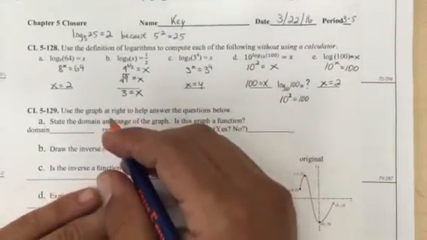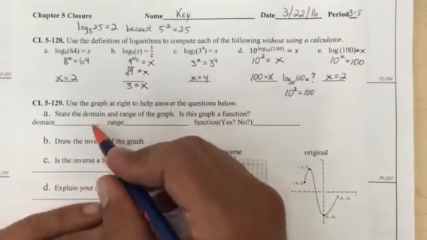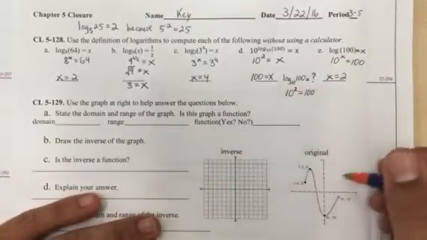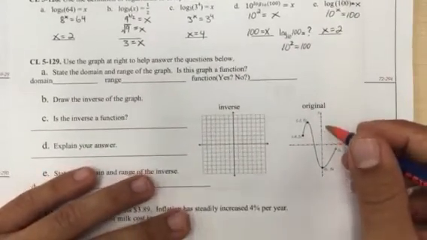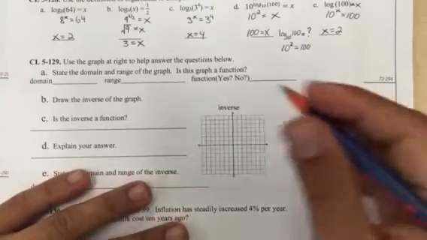Alright, moving on to 129. Problem 129, we're looking at the original graph, which is over here on the right. And for this graph, the domain, we talked about it.